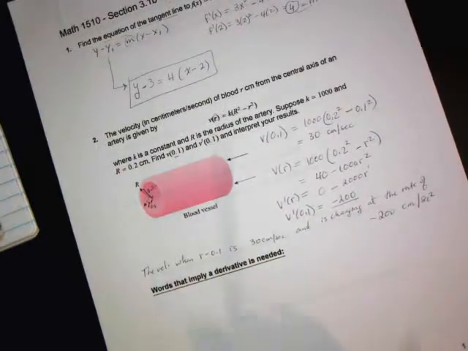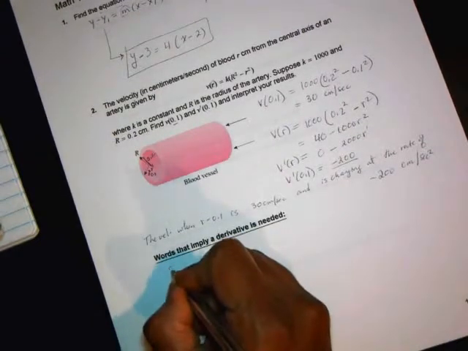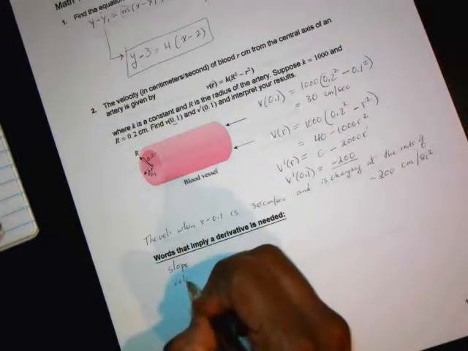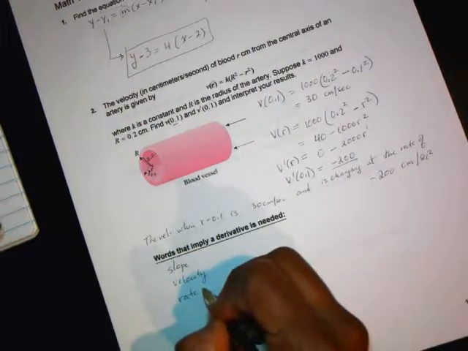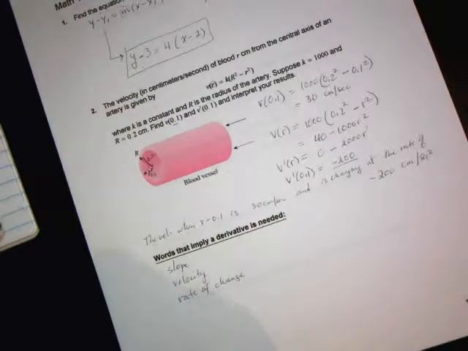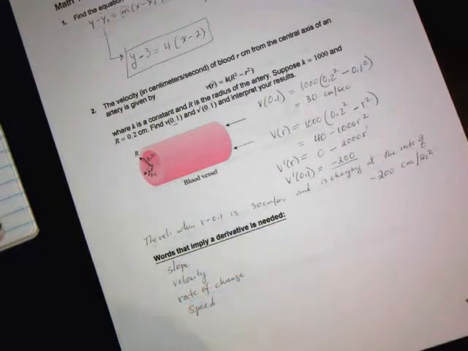Now we're going to make a list of words that imply that you need to do the derivative. If you see the word slope of a curve, you need to take the derivative. Okay, if you see the word find the velocity, you need to take the derivative. If you see rate of change, instantaneous rate of change means derivative. And let's see, if you see the word speed, you're going to find the derivative.